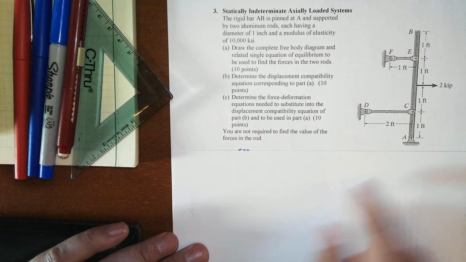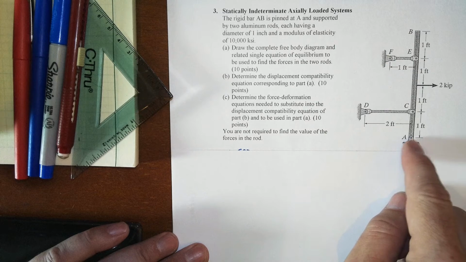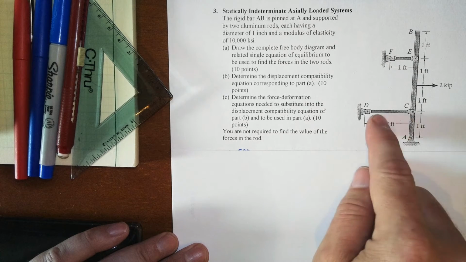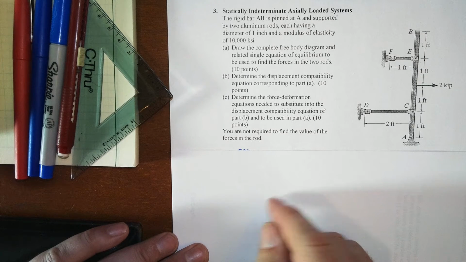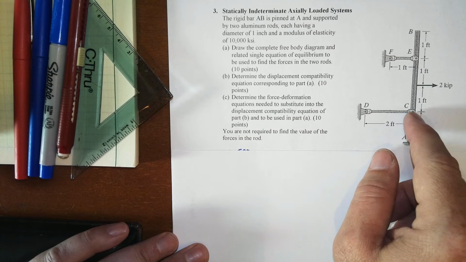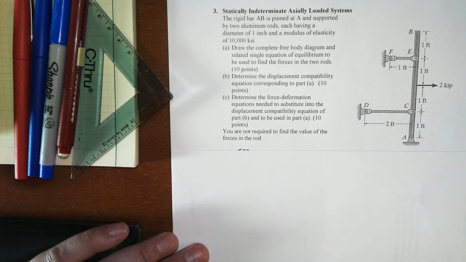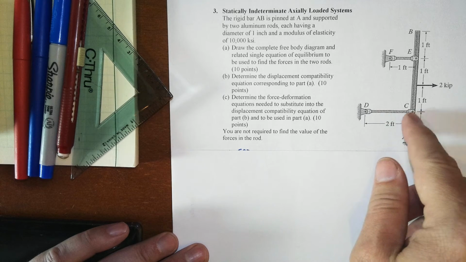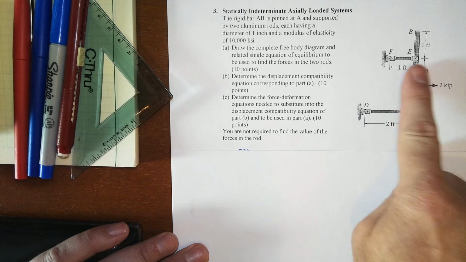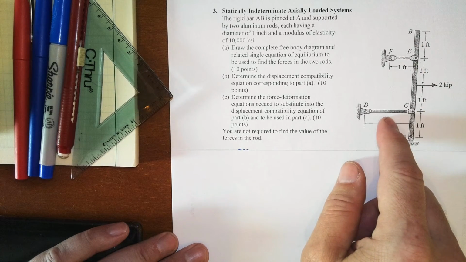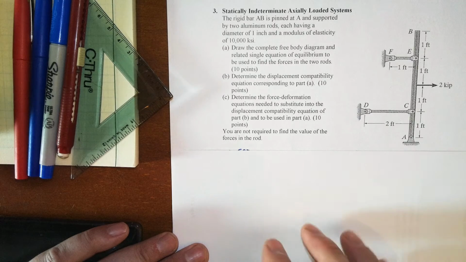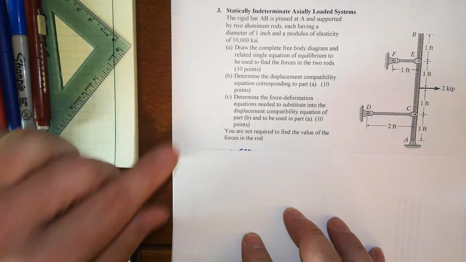No translations at A. Flexible things going on here at the 2 links. So no direct applied force to CD from an external standpoint, but internal effects. These 2 rods keep this bar from freely rotating. They keep it stable, so to speak. It's statically indeterminate, as we'll demonstrate in just a moment.